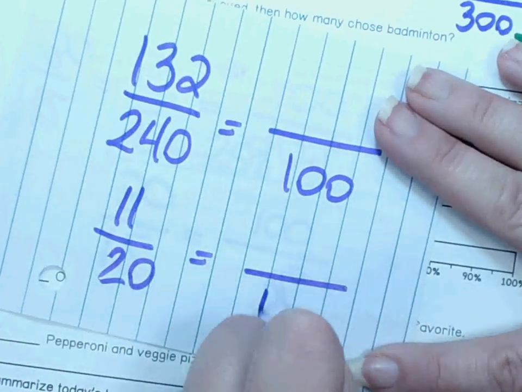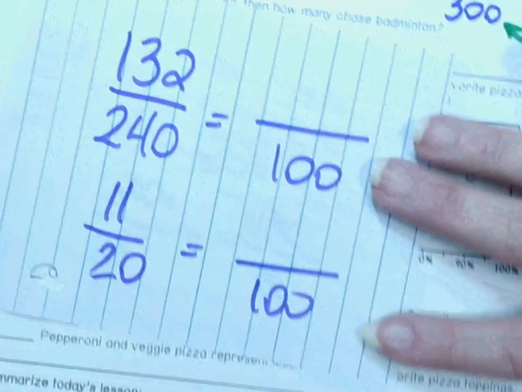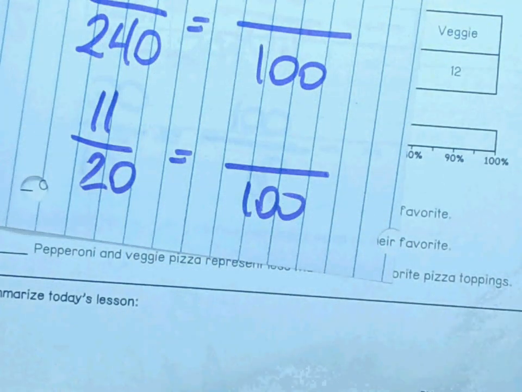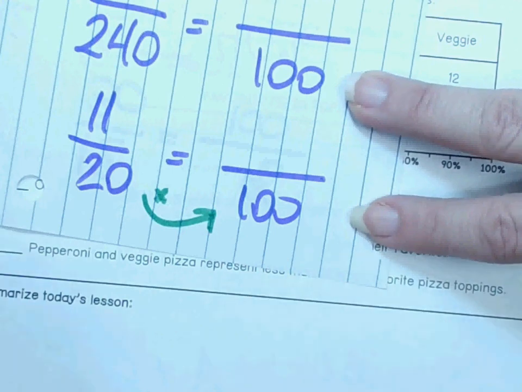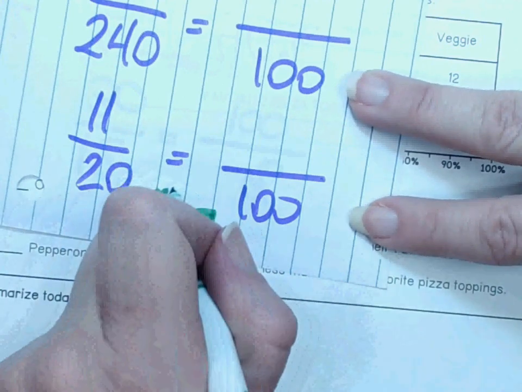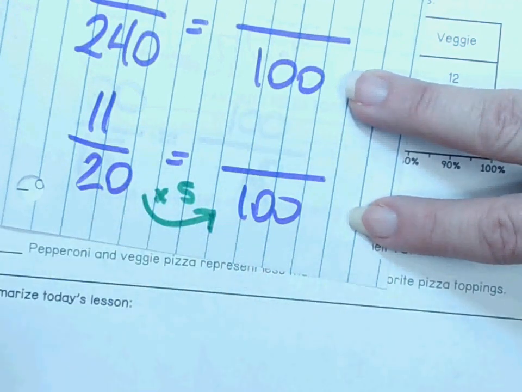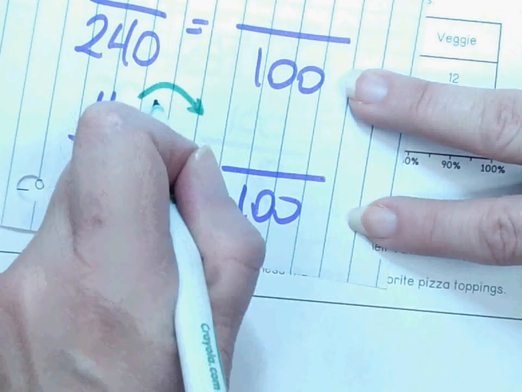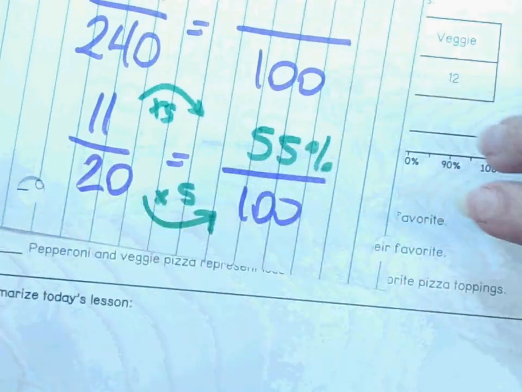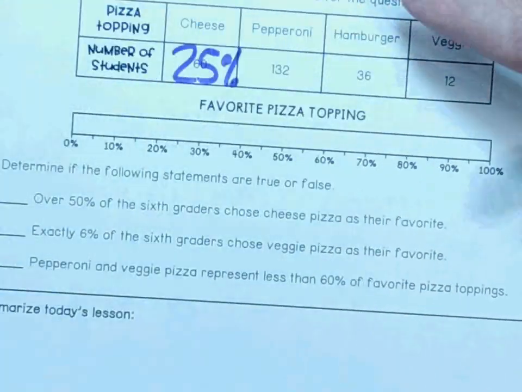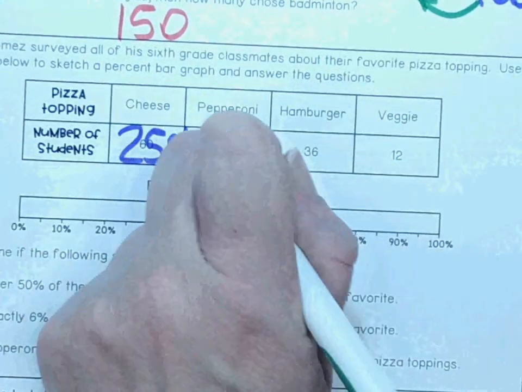So how can I easily get from 20 to 100? You could do 20 times 4. 20 times 4 would give me 80. Sorry, I can't. 20 times 5 is 100. And so what's 11 times 5? So the percent is 55%. So that's a lot that like the pepperoni. Yeah, that is a lot.